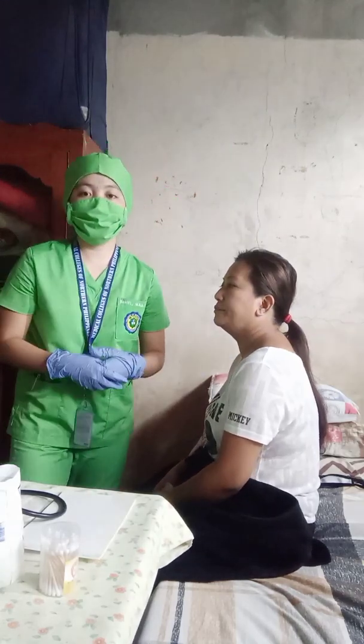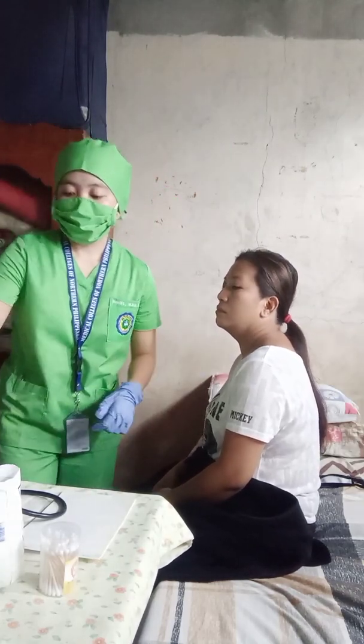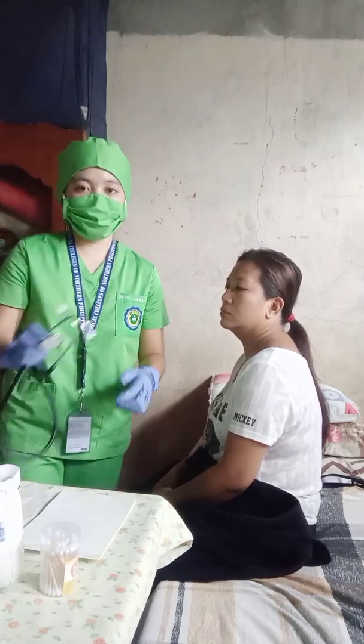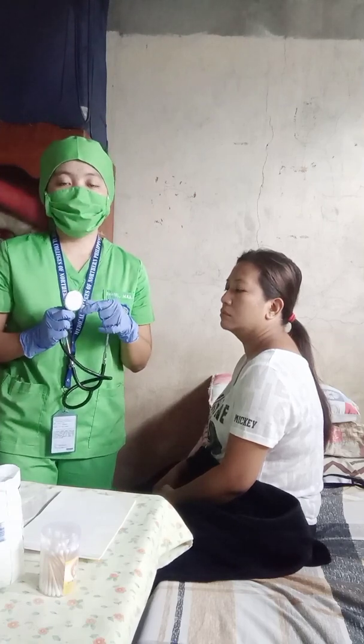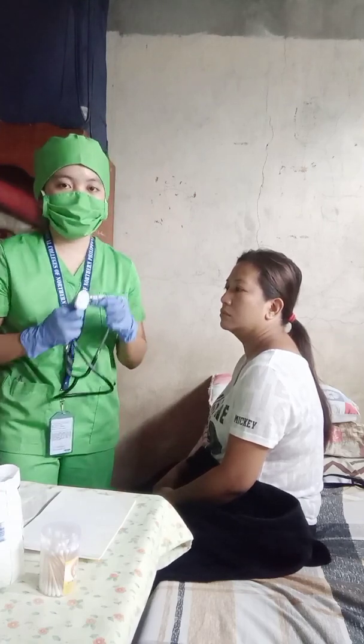Now, in auscultating the carotid arteries, let's use the bell of the stethoscope. But since my stethoscope doesn't have a bell, let's use the diaphragm for the meantime. And make sure that you note for any bruits.